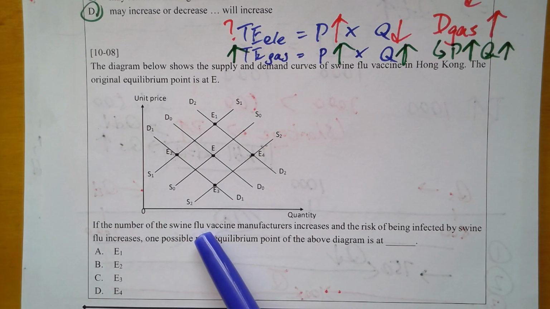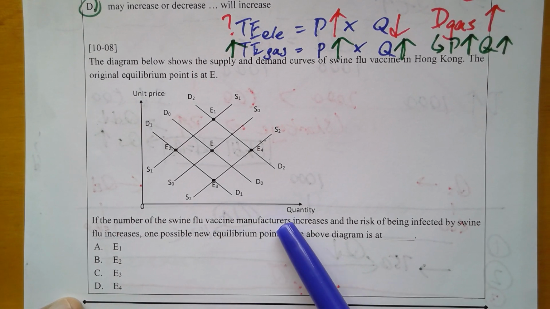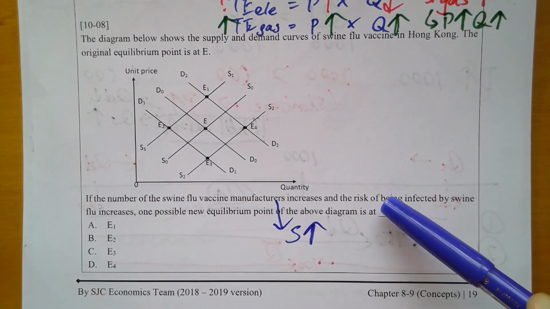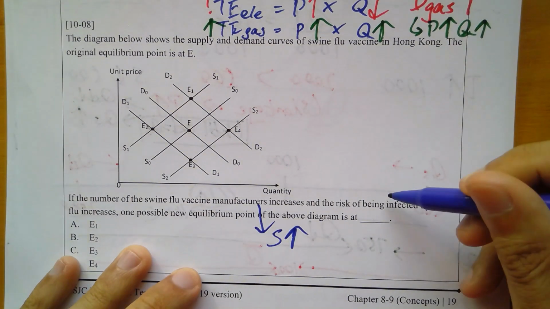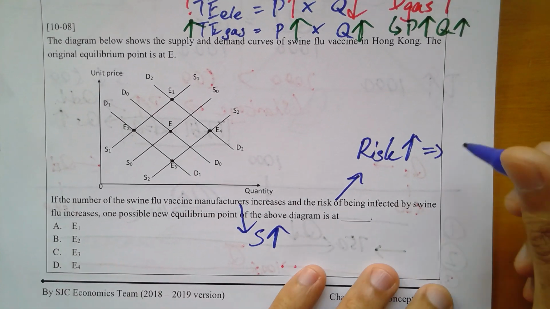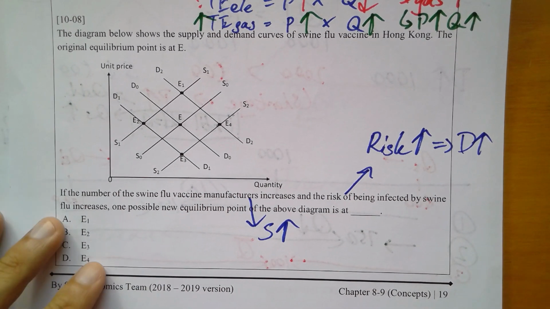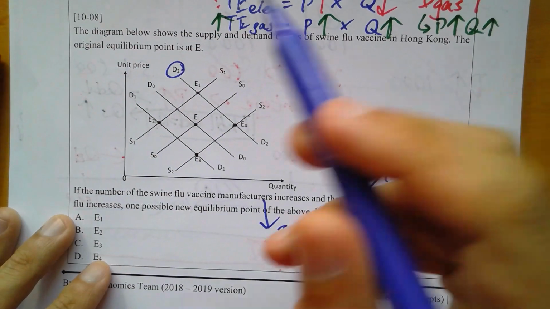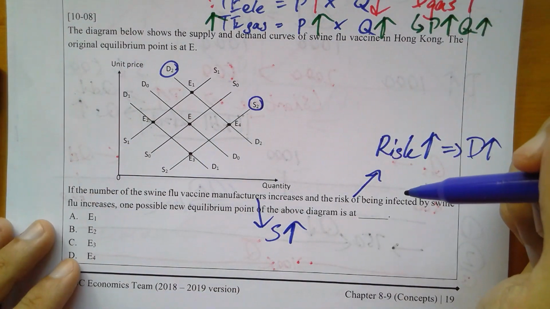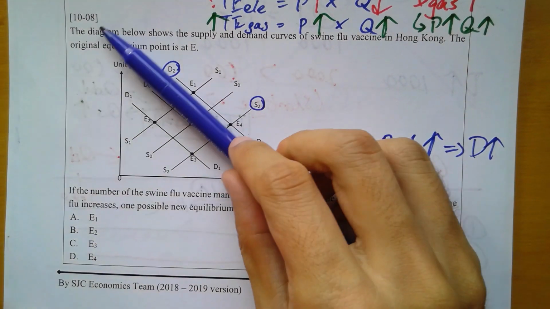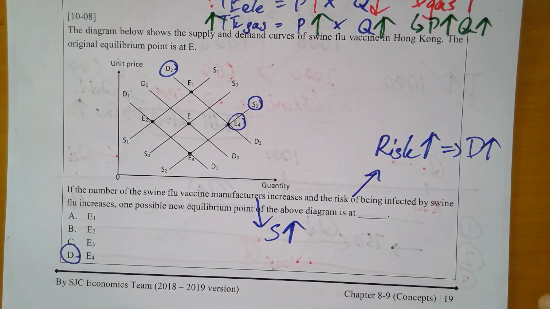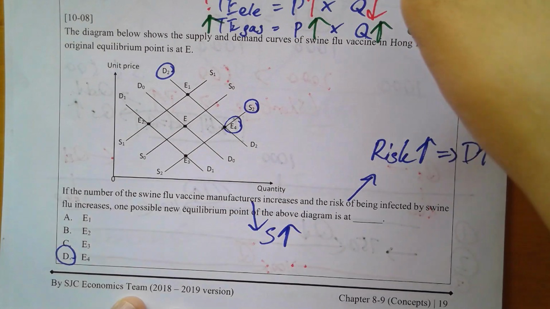If the number of swine flu vaccines increases, manufacturing increases, it means supply increases. And the risk of being infected increases. When risk increases, people would want to take more vaccine, so the demand for vaccine would increase. Meaning, we need D2 because comparing D0 and D2, D2 increases and S2 increases. So D2 and S2, their intersection is E4 here. D is the answer that we want. So this is the answer we want.